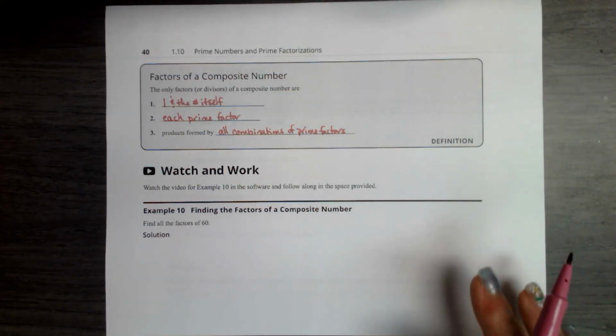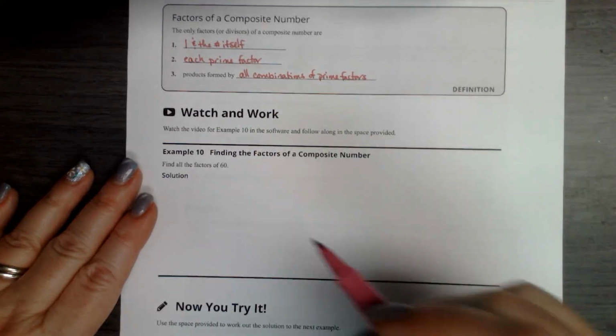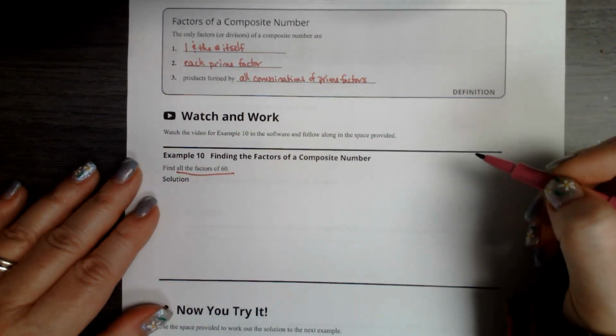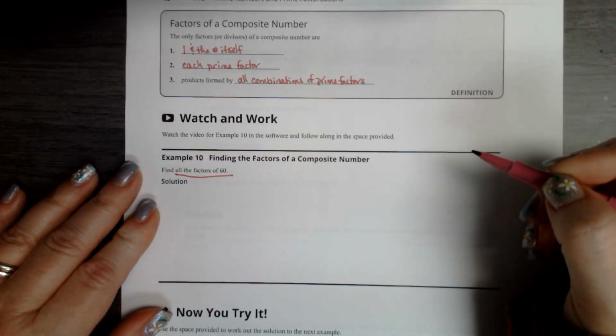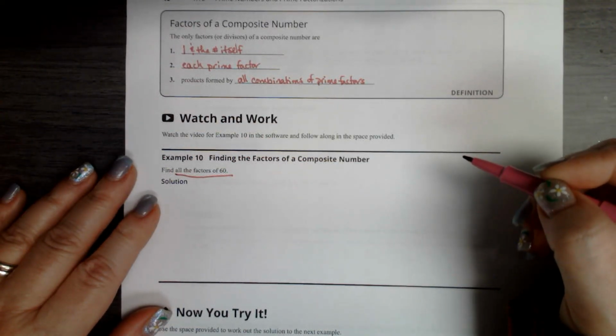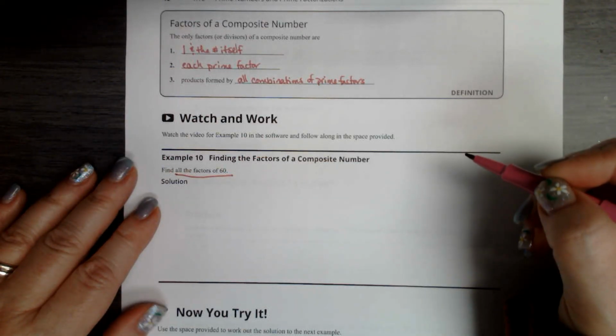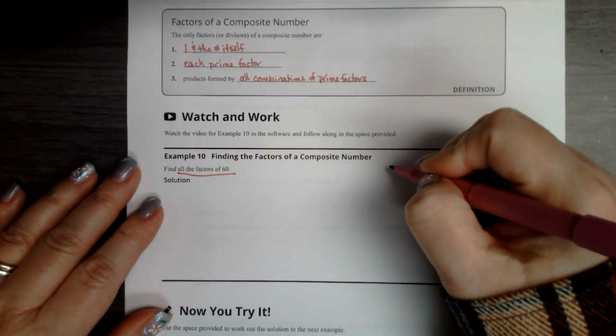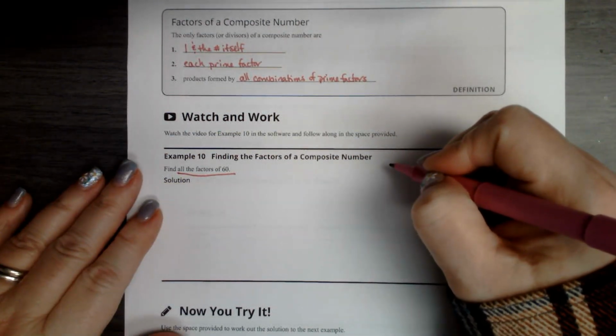To find all the factors of 60, we're not going to do it the way the book does it. They want to know every number that goes into 60. They didn't ask for the prime factorization, which is what we found the page before.